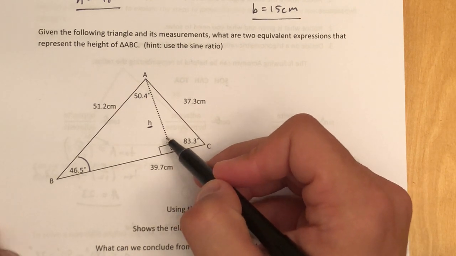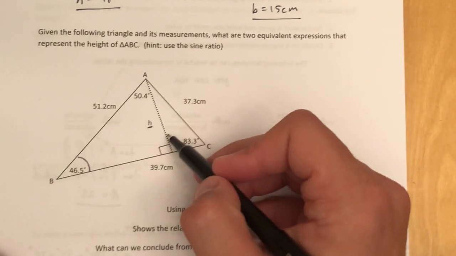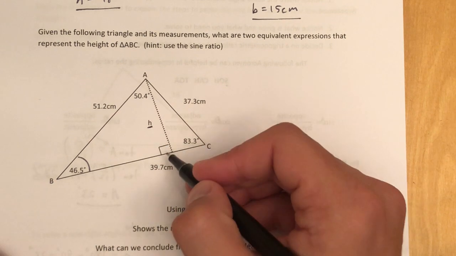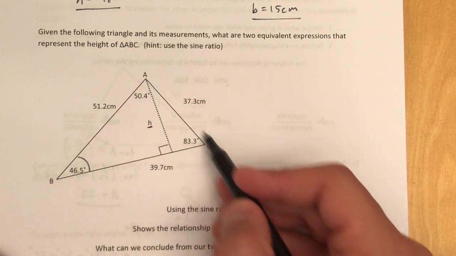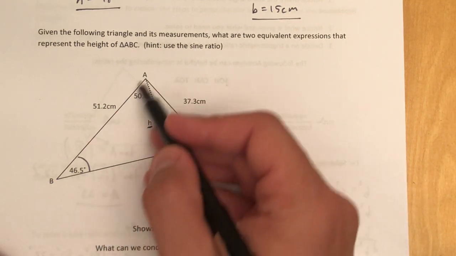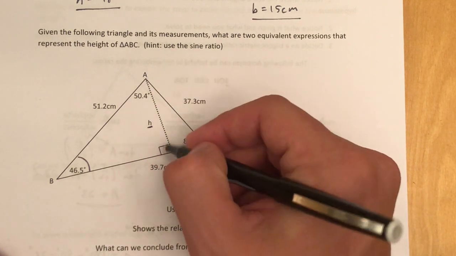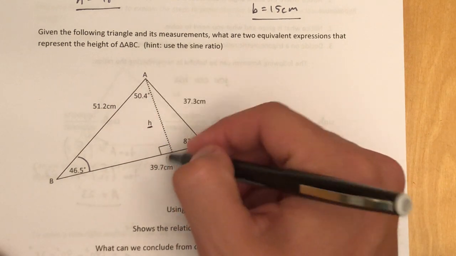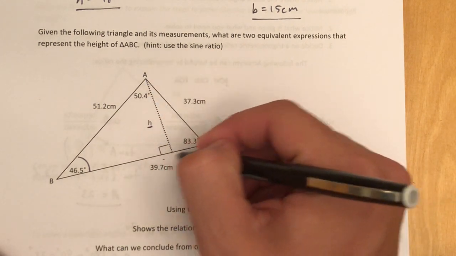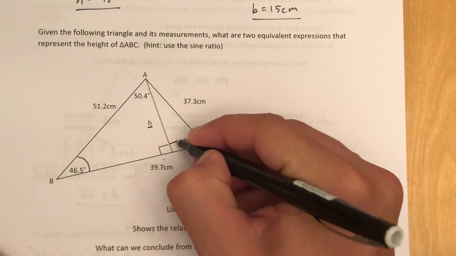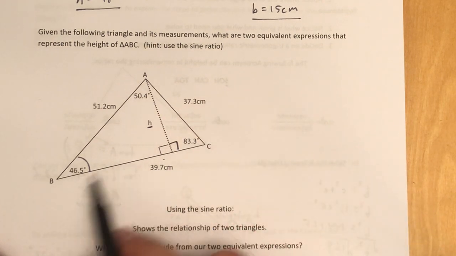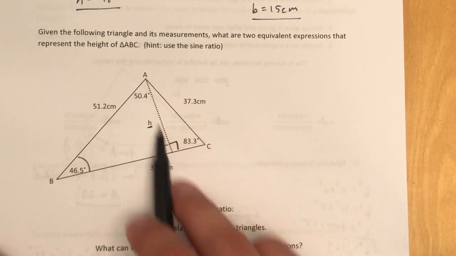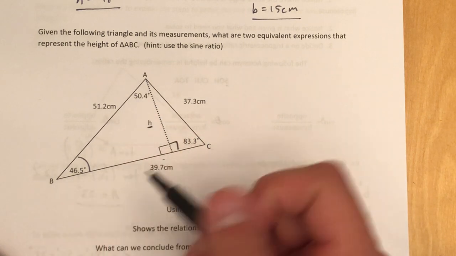Remember, SOH CAH TOA only works for right-angled triangles. So be aware that if you have a triangle that's not right-angled, which this big triangle exactly is, it's not a right-angled triangle. This small one over here is a right-angled triangle, and this really small one is also a right-angled triangle. But this other one is not. So let's look at this medium-sized triangle here.